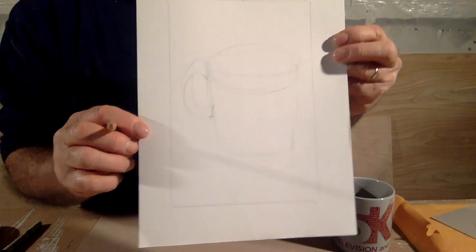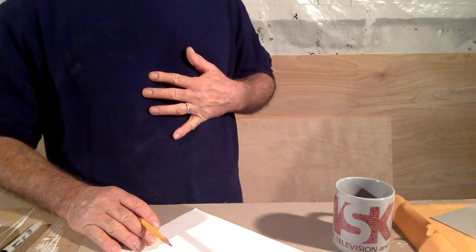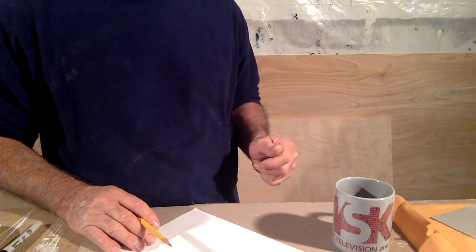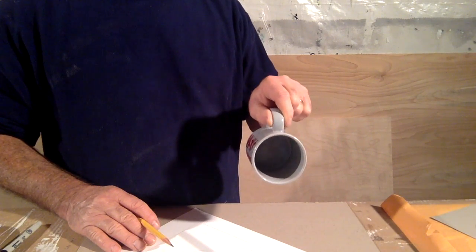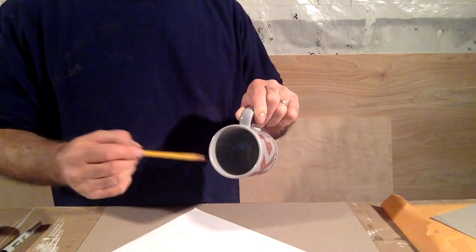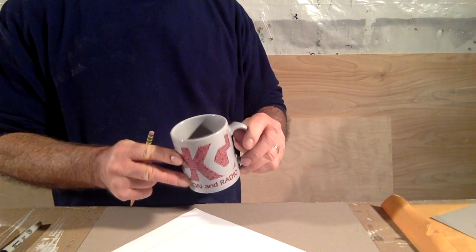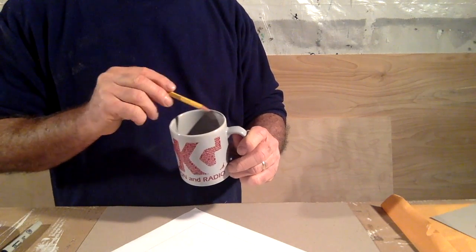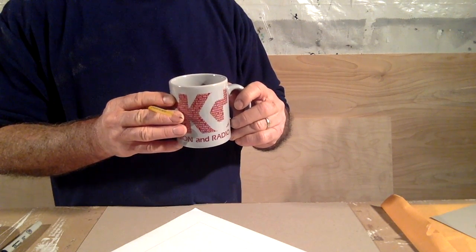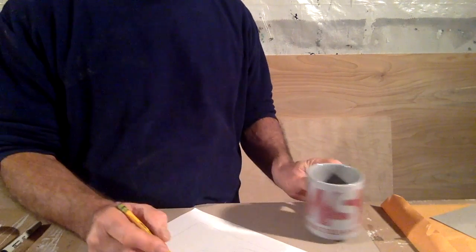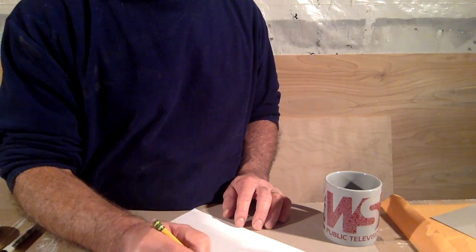Now what I'm going to add to this drawing is my own interpretations. So I'm going to take the mug and I'm going to turn it slightly. See what happens when you look at a mug straight on, it's a circle. But if you start to turn the cylinder slightly, you can see that the circle has now become an ellipse. It's no longer a circle, it becomes an ellipse. So I'm going to use that dynamic and incorporate it in the drawing somewhere.